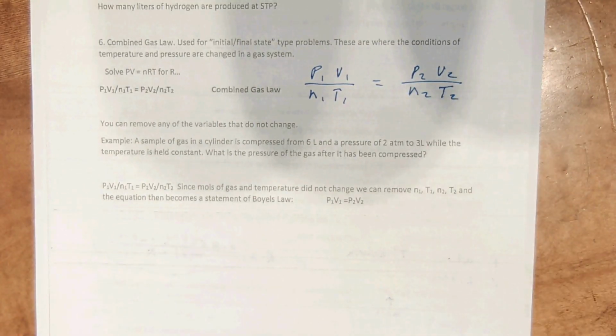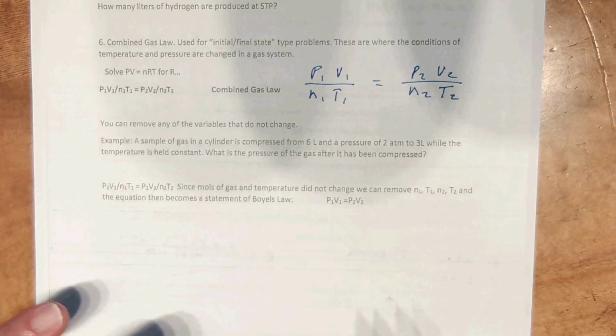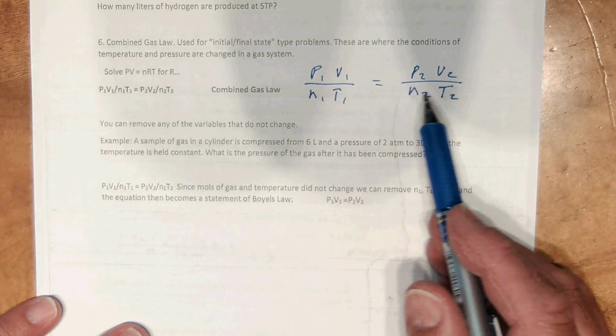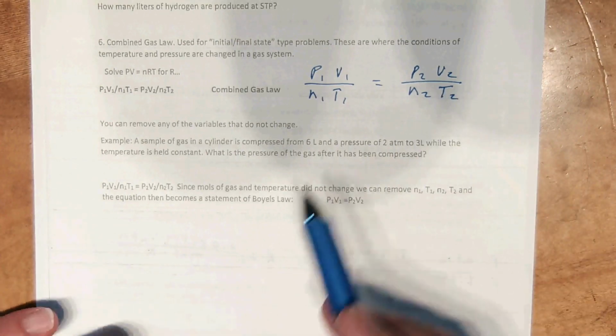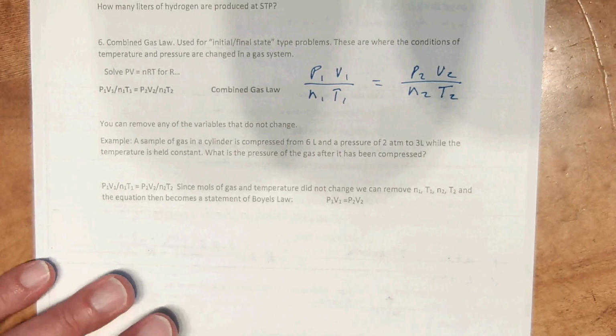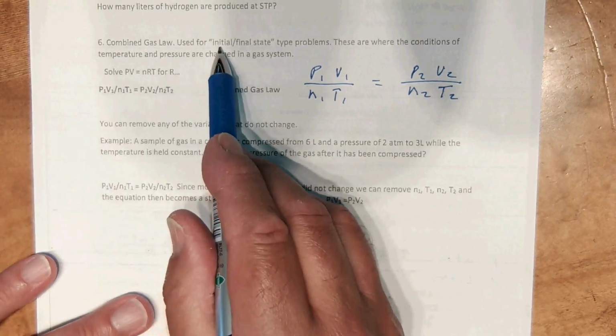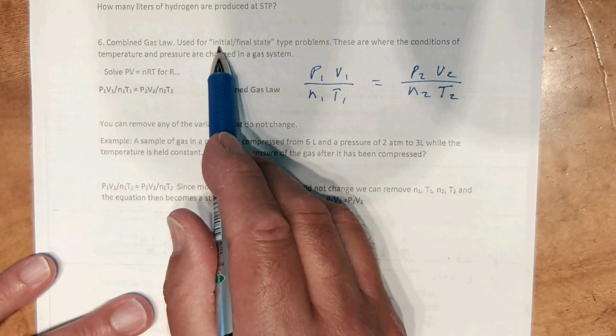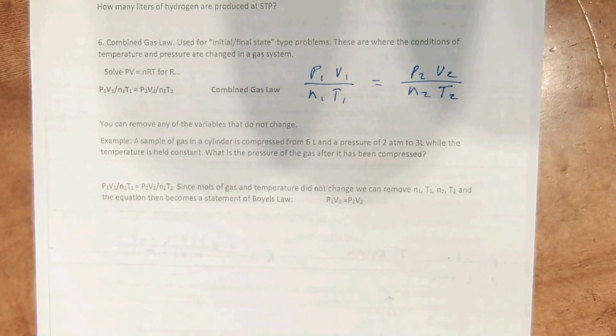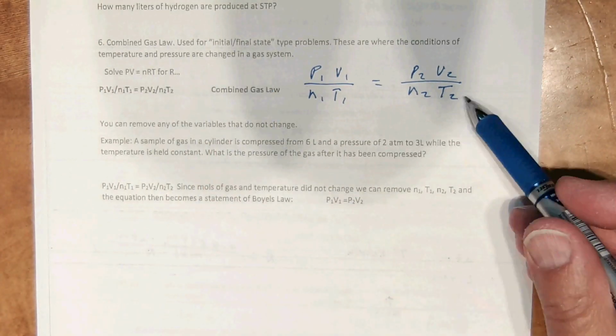What's that good for? Anytime you have a gas and you change the conditions it's under, you apply some more pressure to it, or you heat it up, or you expand the volume of it. If I change the pressure, I'm also going to change the volume. If I change the temperature, it's going to change the pressure, and it's going to change the volume. So anytime you're changing things, we call those types of problems initial final state problems. And when you're doing that, you use this equation.